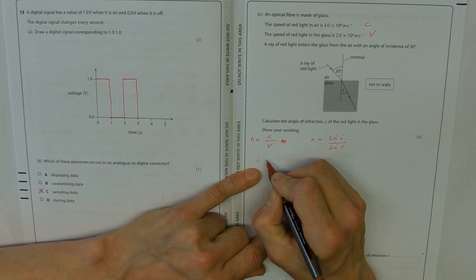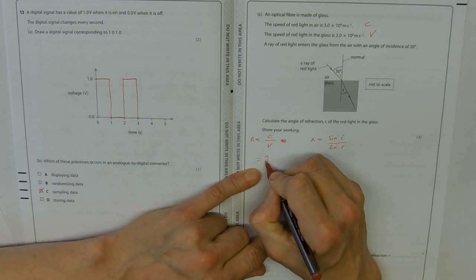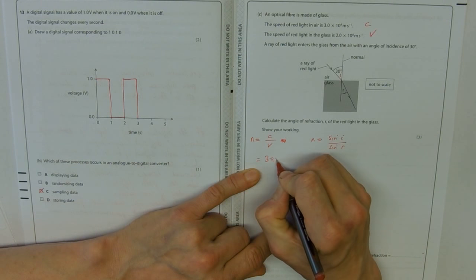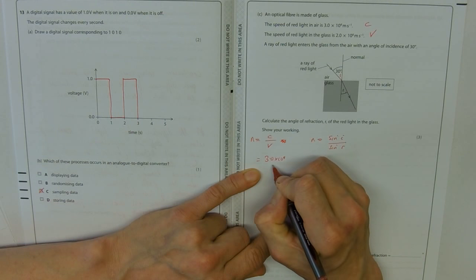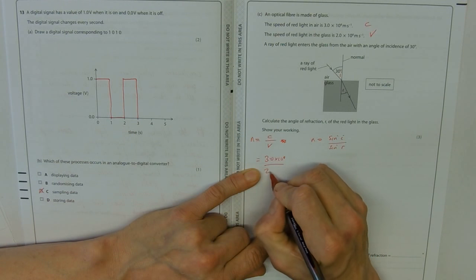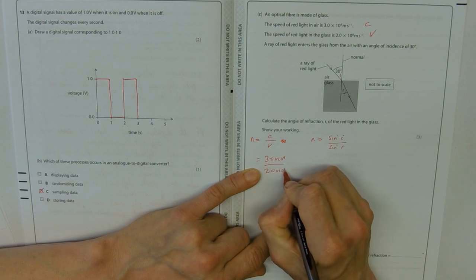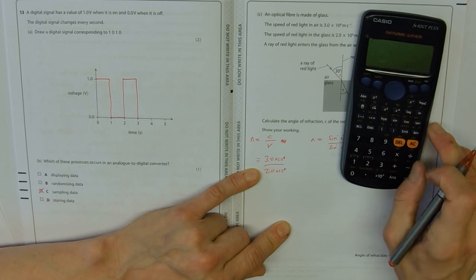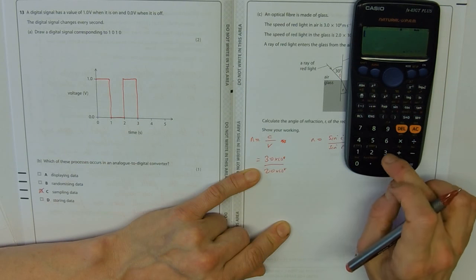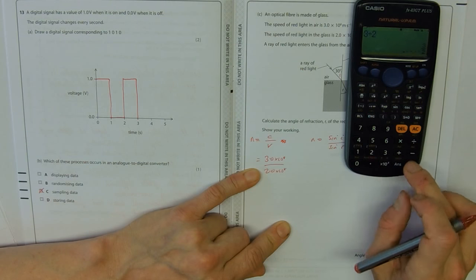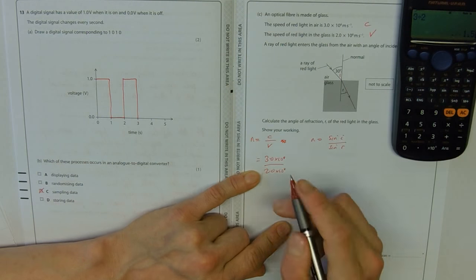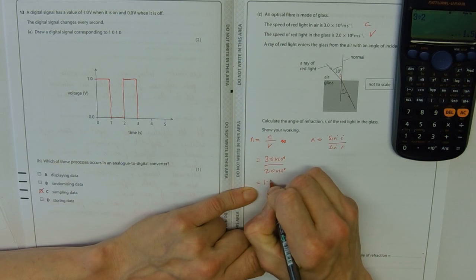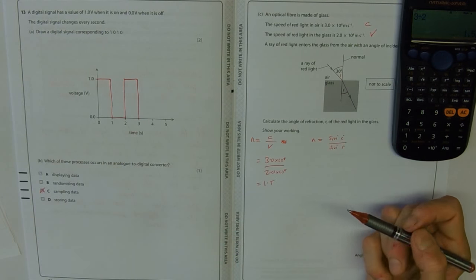So we can work out n. n is c divided by v, so 3.0 times 10 to the 8 divided by 2.0 times 10 to the 8. You don't really need the 10 to the 8, so 3 divided by 2, 1.5. So n is 1.5.